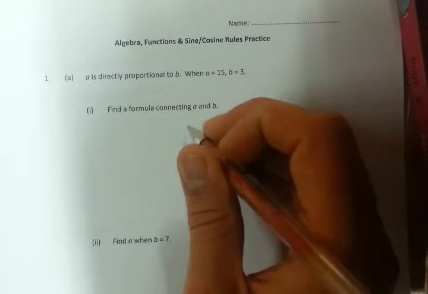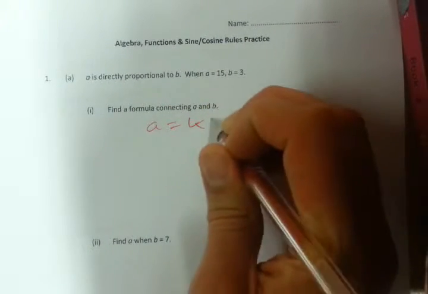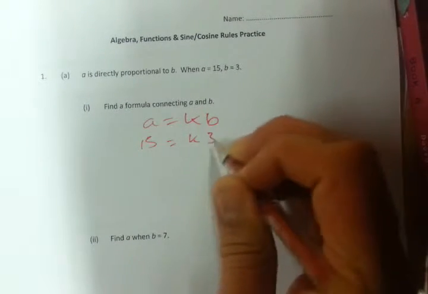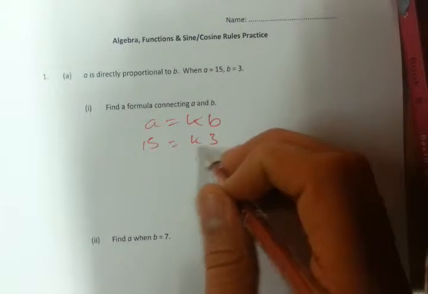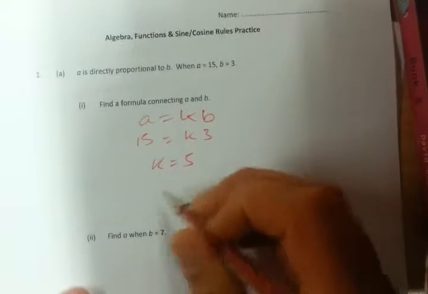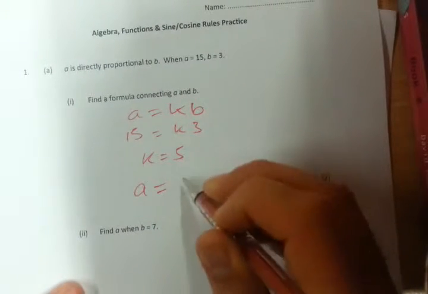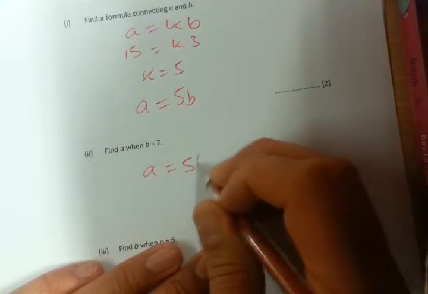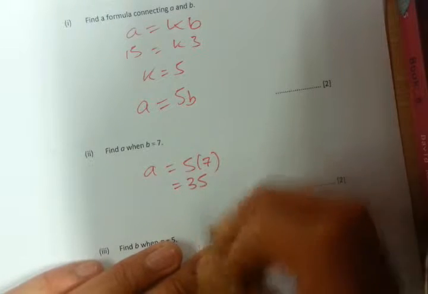So, A and B. A is directly proportional to B. A equals KB. Plug in 15 and 3. A is 15, B is 3, and lo and behold, it's pretty obvious that K must be 5, right? So then you rewrite A equals KB, replacing the K. Find A when B is 7. A equals 5 times 7, which is 35.